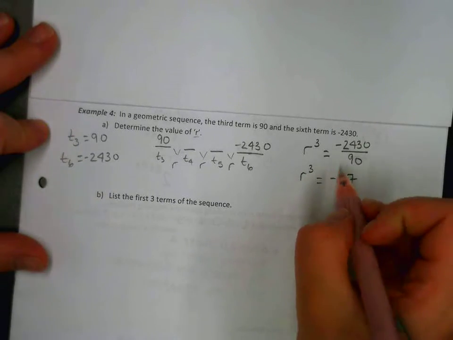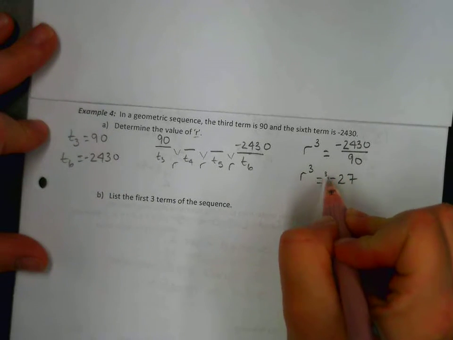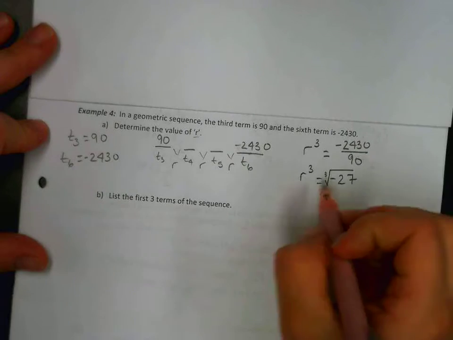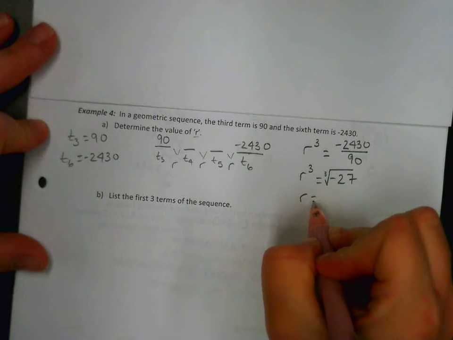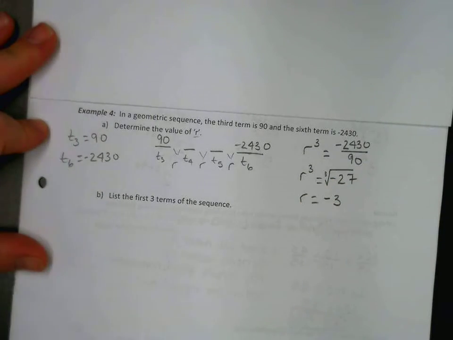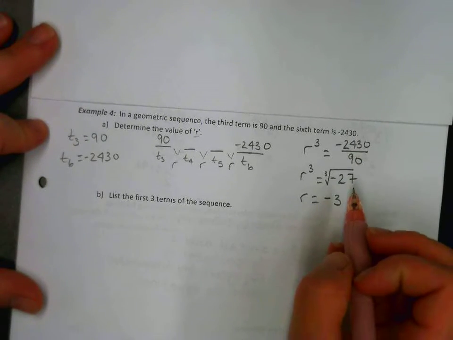So now I'm going to take the cube root of negative 27 to find my r value. So my r value ends up to be a negative 3. So my common ratio ends up to be a negative 3.